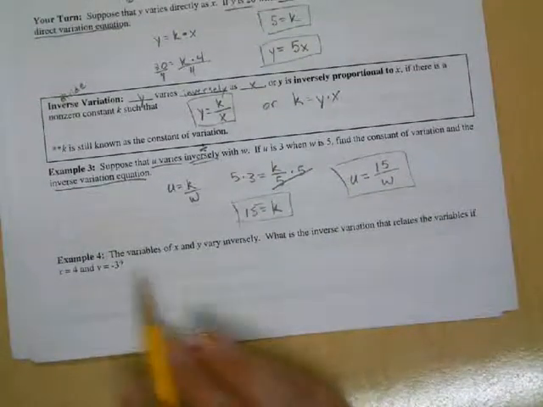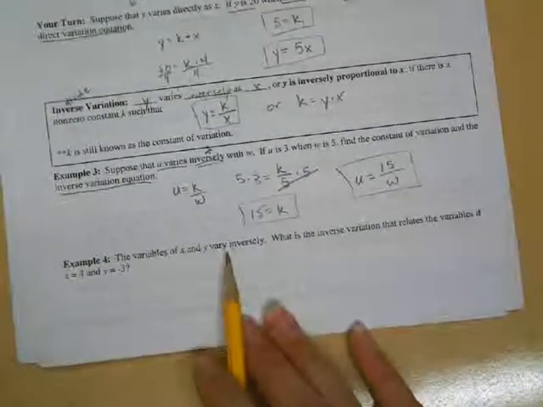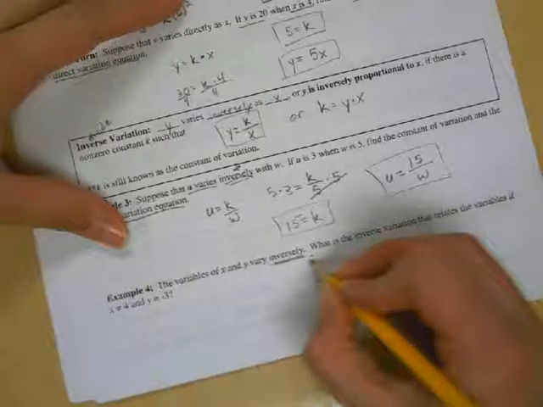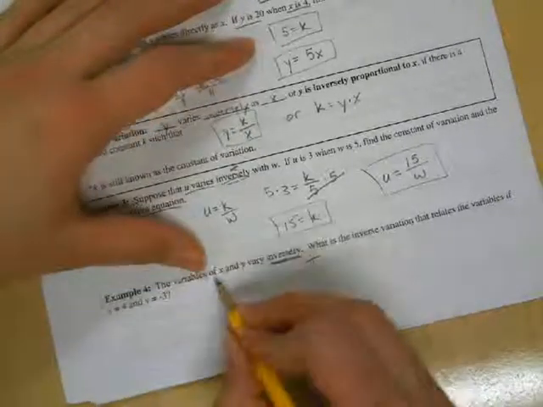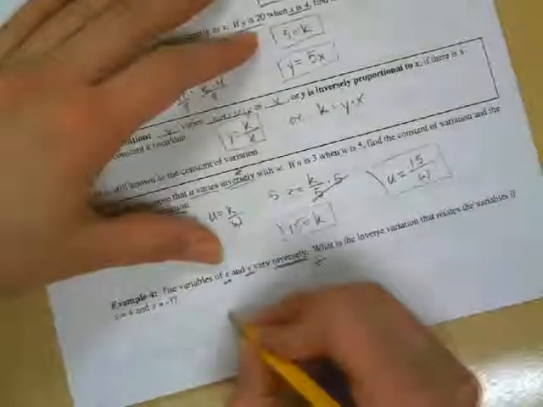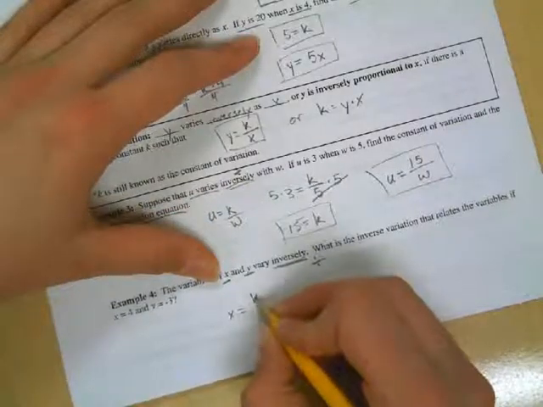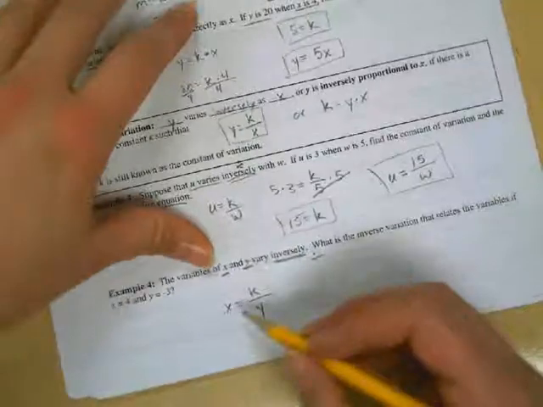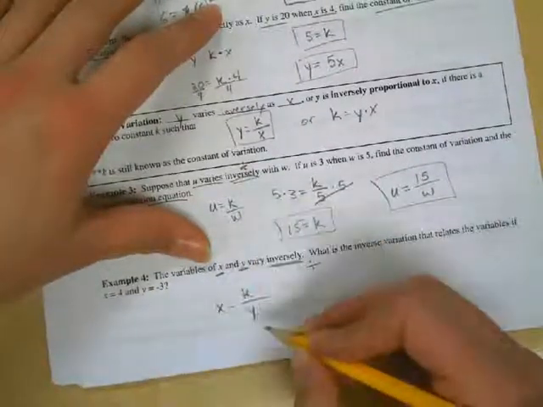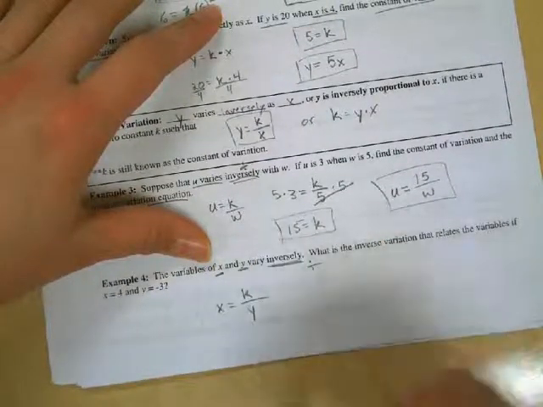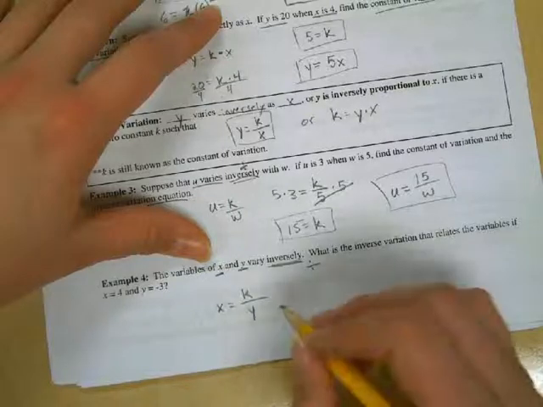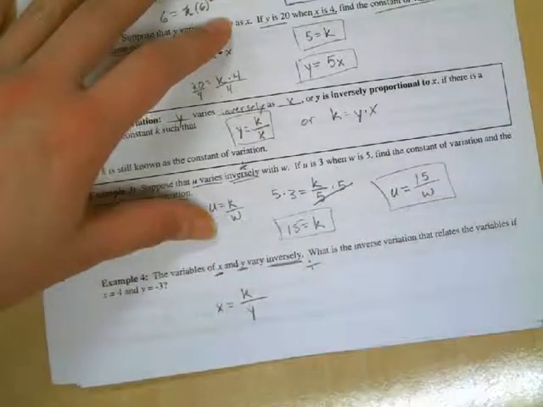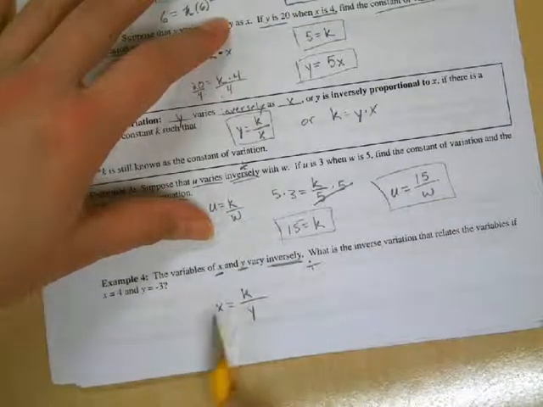Okay, the variables of x and y vary inversely. I still have inverse, which means I'm dividing. Okay, I have x and y, so x is equal to k over y. It doesn't actually matter if I put the y on this side or this side. It's going to give me the same answer either way. I chose x and then y for the simple fact that x was listed first and y was listed second, so I did x equals k over y.